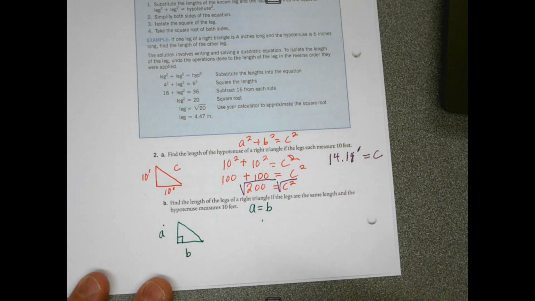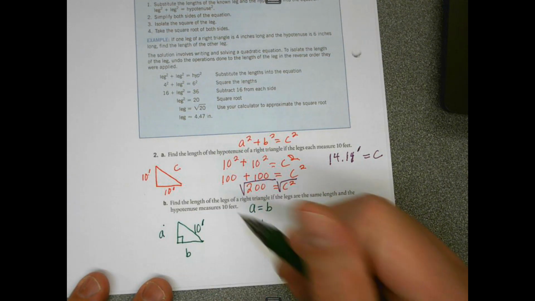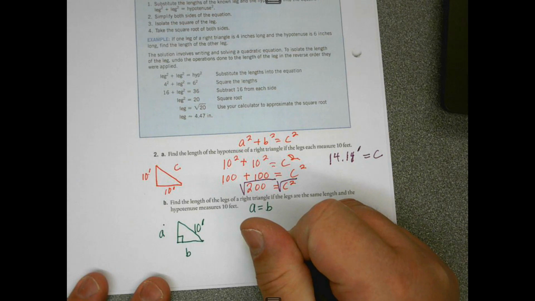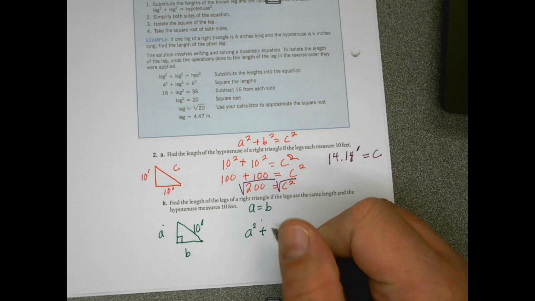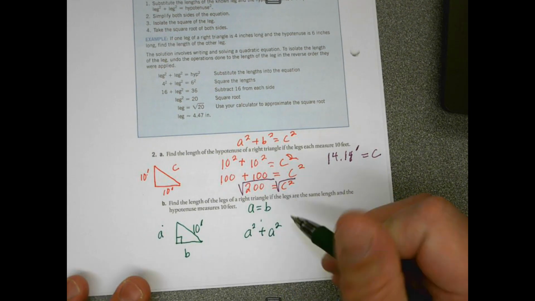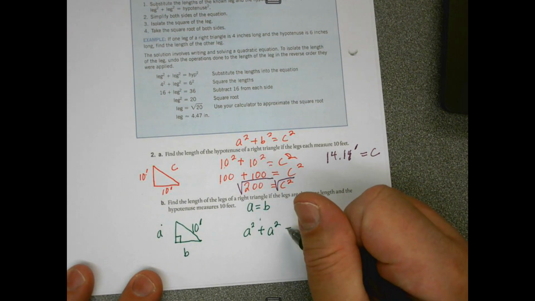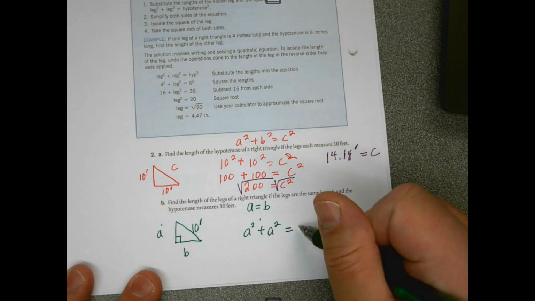So A squared plus, instead of using B squared, I'm just going to use A squared again, so that I only have one variable to solve for. Because A equals B, and c squared is 10 squared. So I just solve for A.